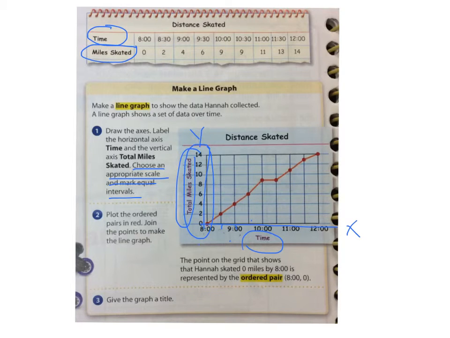Andre? But that wouldn't be up to scale. What do you mean up to scale? Well, if you would do 2, 4, 6, 9, 9, or whatever the number is, the lines would have to have different spaces. Oh, so the spacing wouldn't be right? So that's what it means by choose an appropriate scale and mark equal intervals.